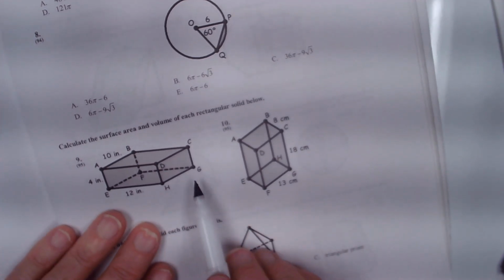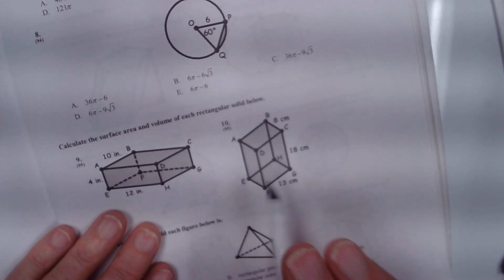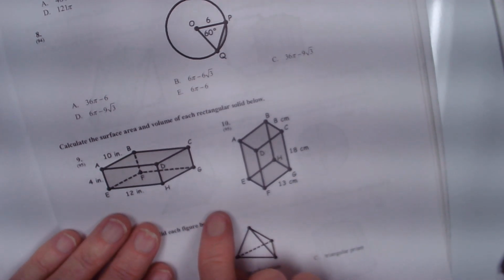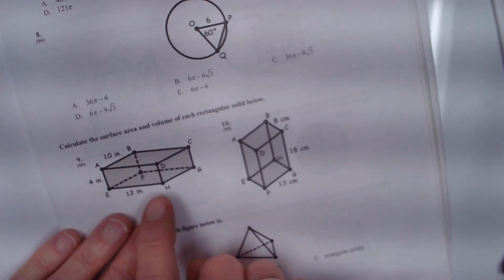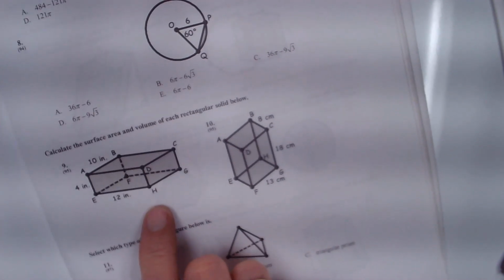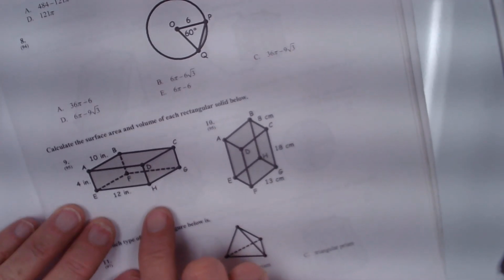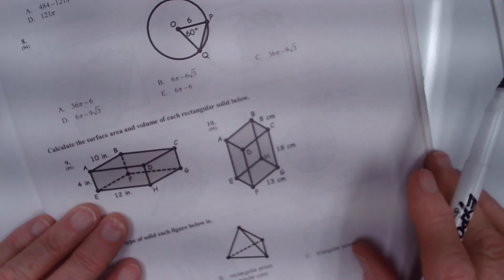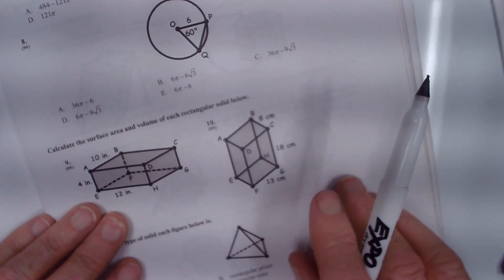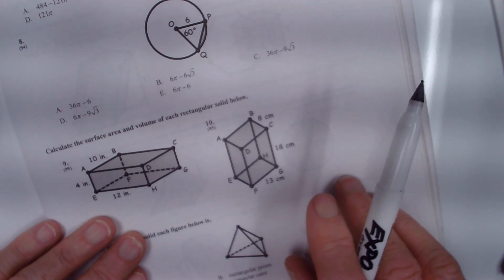Calculate the surface area and the volume for each rectangular solid below. Okay, we can do this, can't we? Surface area of a shoebox, or rectangular solid. Hard to believe they're giving you the same problem twice, but okay.